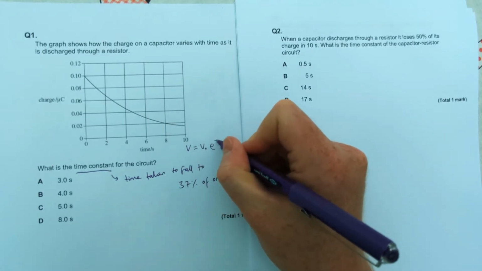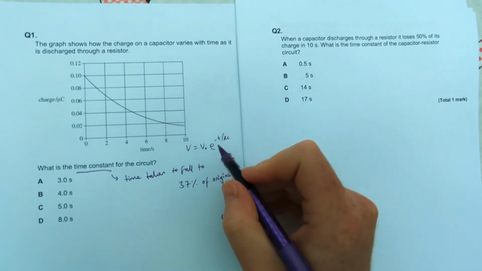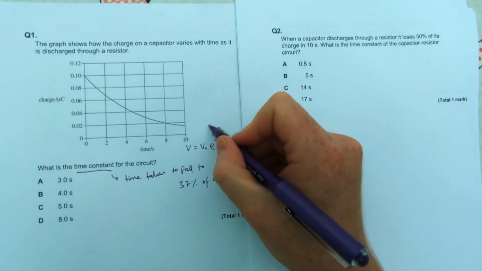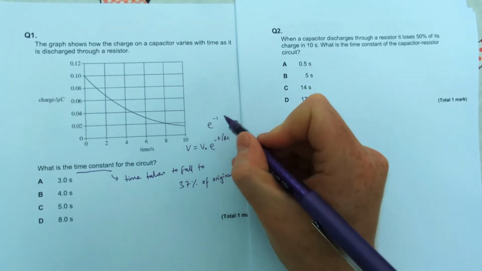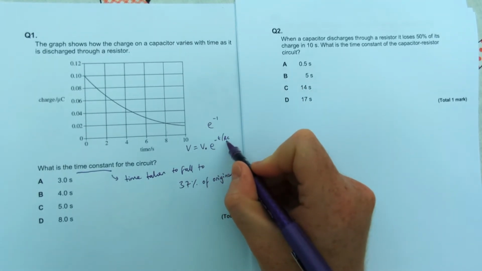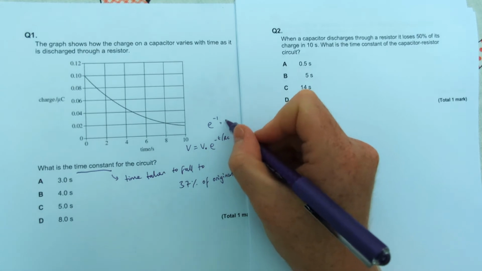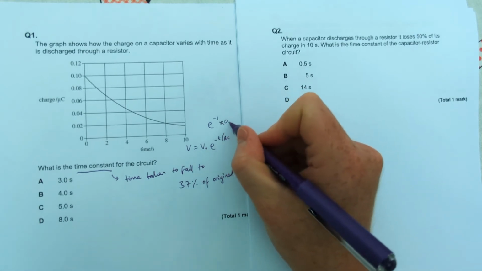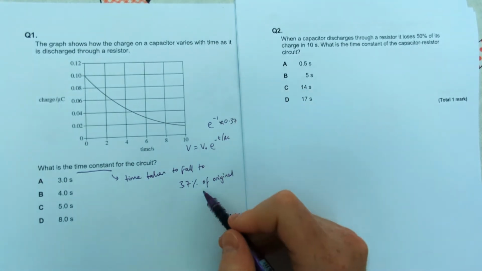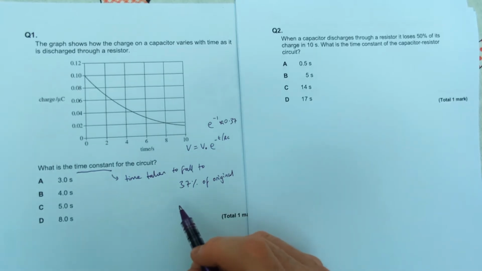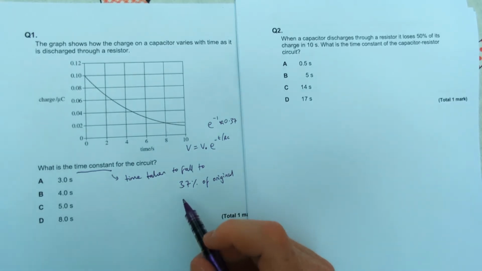All of the capacitor decay equations look in a similar format, something like this. The idea is that if I do e to the power minus 1, that's when the time taken is equal to RC. So time taken being equal to RC means those two are going to be the same. E to the power minus 1 is around 0.37, so that's why it's that number there. So all you've got to do for this question is have a look at our graph.